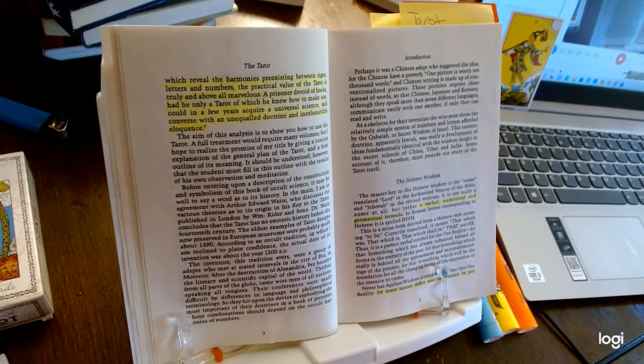As a skeleton for their invention, the wise men chose the relatively simple system of numbers and letters afforded by Kabbalah, or secret wisdom of Israel. This esoteric doctrine, apparently Jewish, was really a development of ideas fundamentally identical with the wisdom taught in the secret schools of China, Tibet, and India. Some account of it, therefore, must precede our study of the Tarot itself.